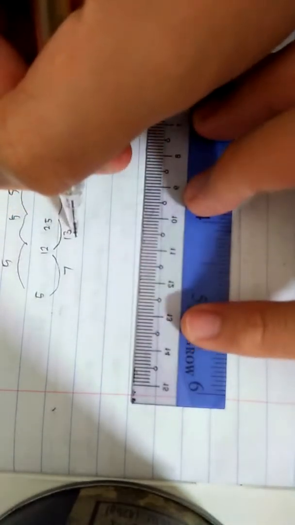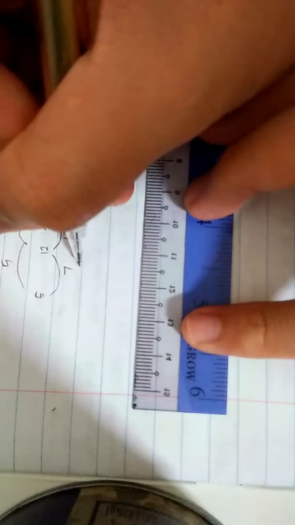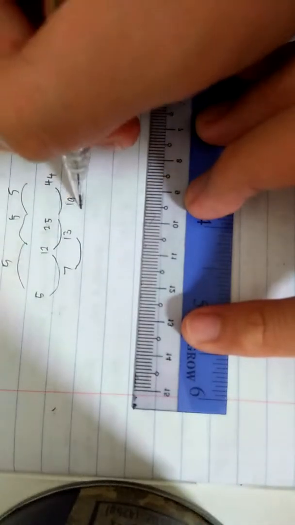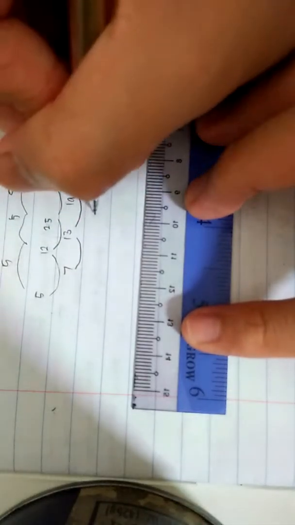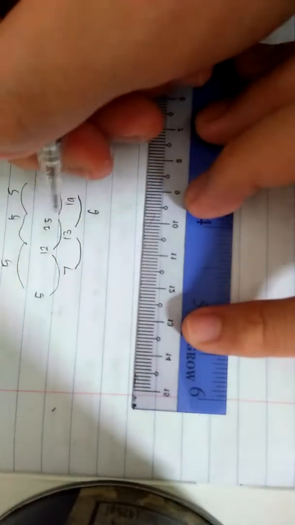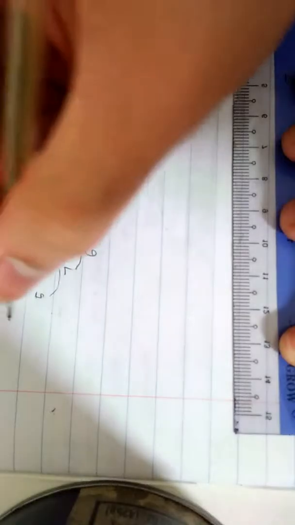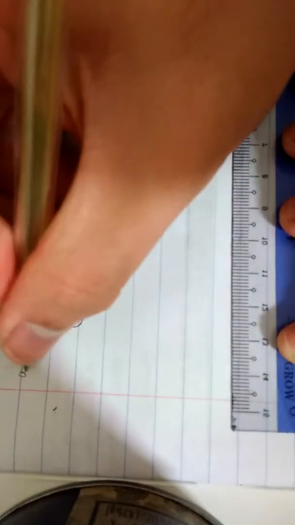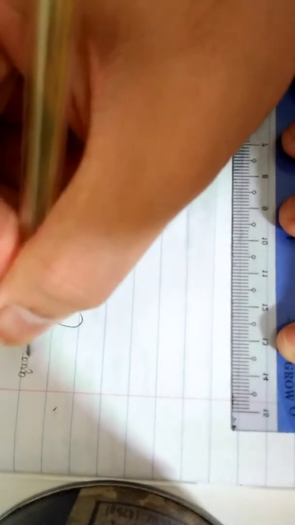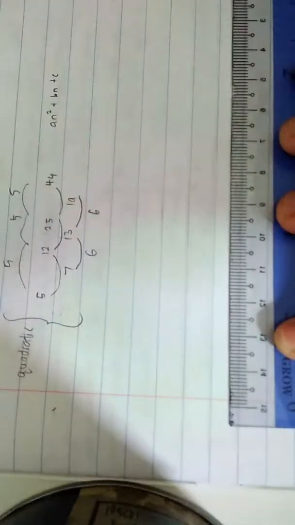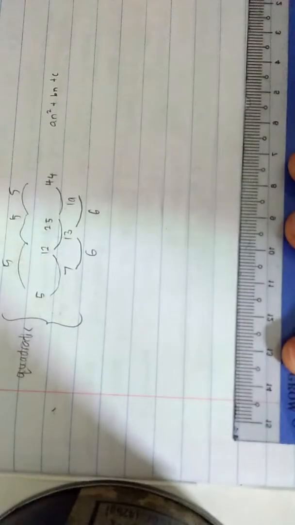Okay, so now what you do next is that you do 13 minus 7, and 19 minus 13, and you get 6, 6. So now you can determine that this is a quadratic. Okay, so what's the next step?